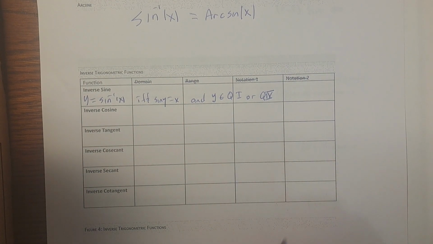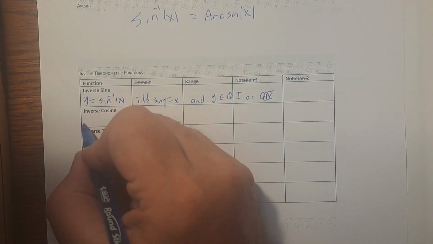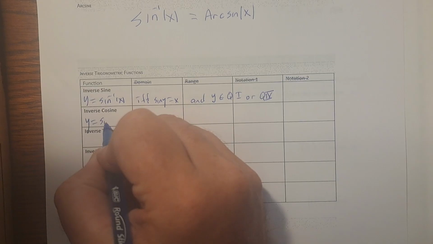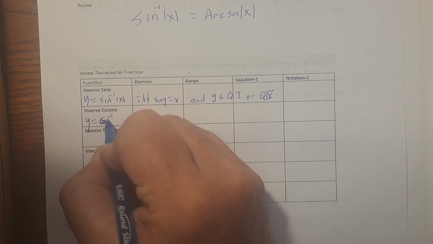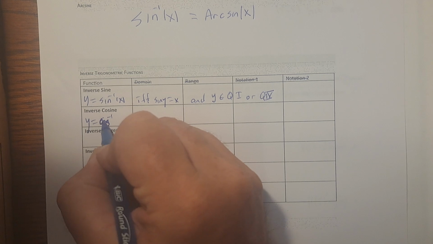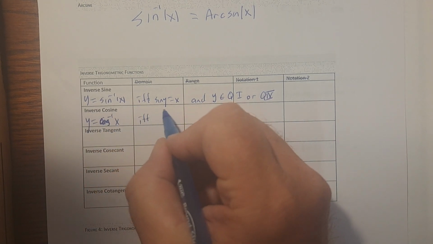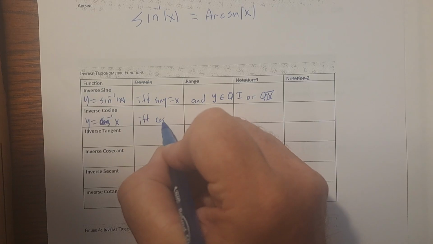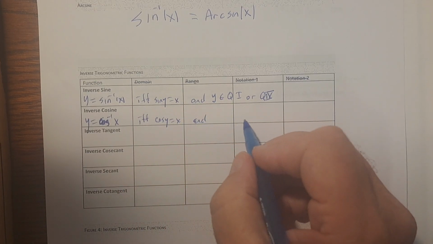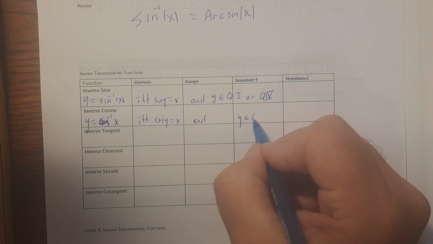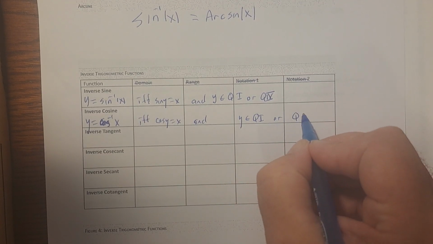I'll talk more about those quadrants in a second. y is the inverse cosine of x if and only if the cosine of y equals x, and your y's come from quadrant 1 or quadrant 2.